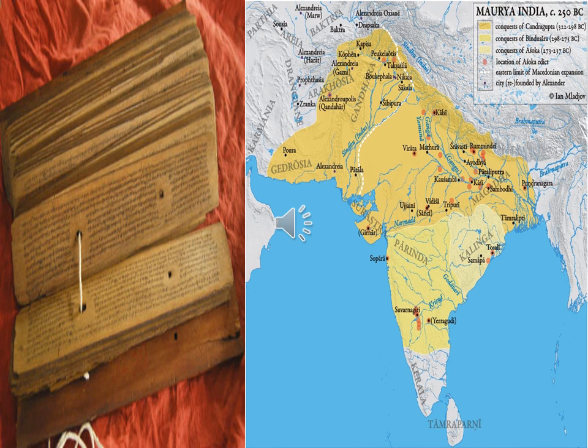So there are 33 edicts, including 14 major rock edicts, 7 pillar edicts, and 2 Kalinga edicts. So apart from minor rock edicts and minor pillar inscriptions, they form the reliable sources to know about the Mauryan Empire, in particular the dharmic rule of Ashoka.